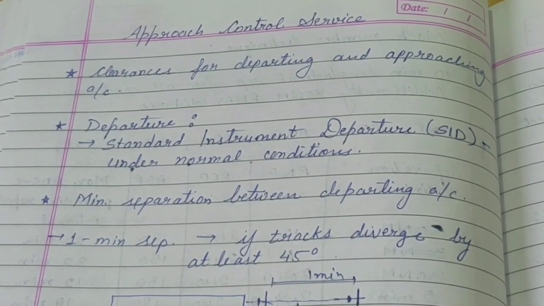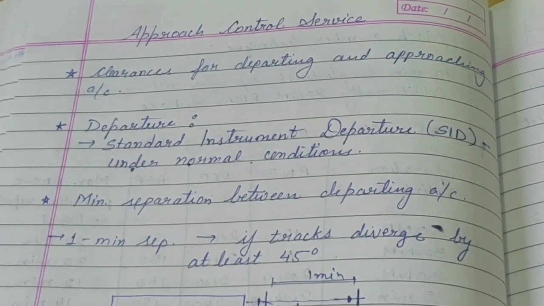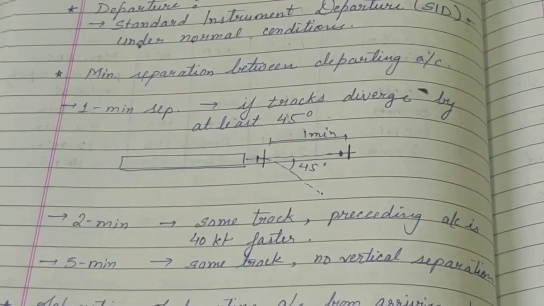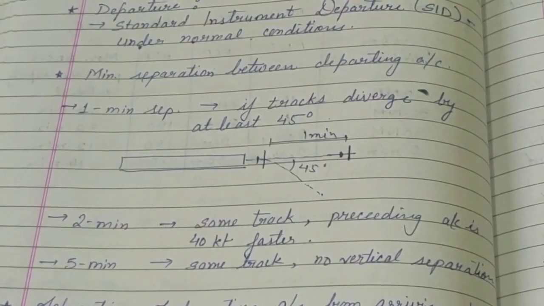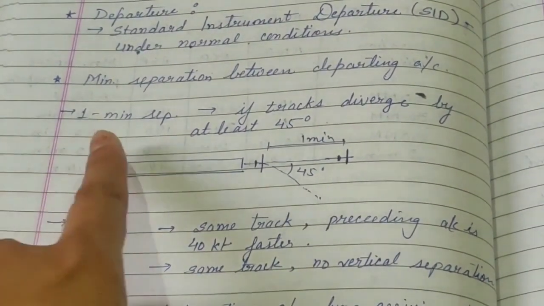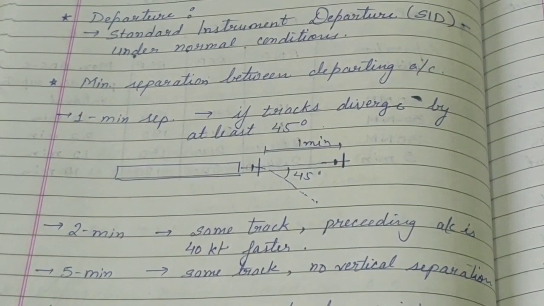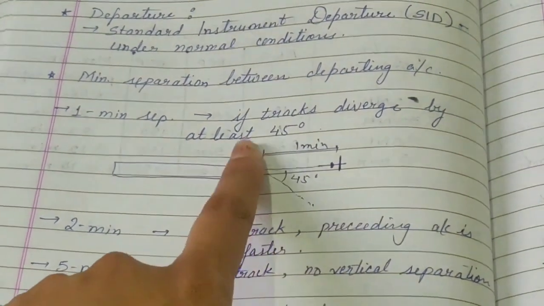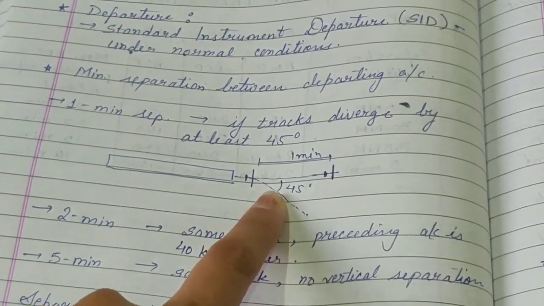If there are two departing aircraft, what minimum separation has to be there? First is 1 minute separation. There are also 2 minute and 5 minute separations. So these are the three minimum separations. 1 minute separation is provided if the tracks of the two aircraft diverge by at least 45 degrees, as in the diagram.